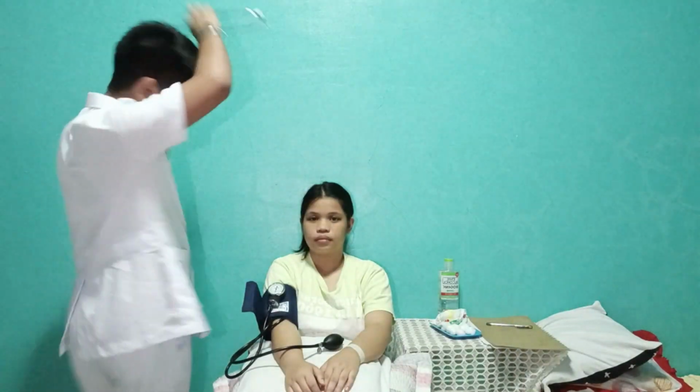For the actual procedure, I'm now going to need to use my stethoscope. But first, I'm going to need to disinfect the earpiece, the diaphragm, and the bell of the stethoscope. For this, I'm going to use the bell part of the stethoscope, because the bell is best used for hearing low pitch sounds.